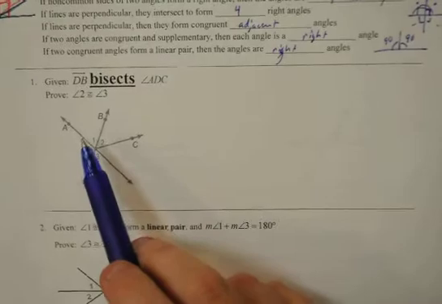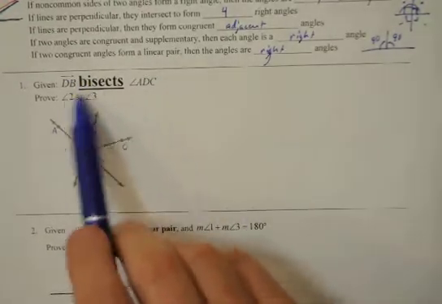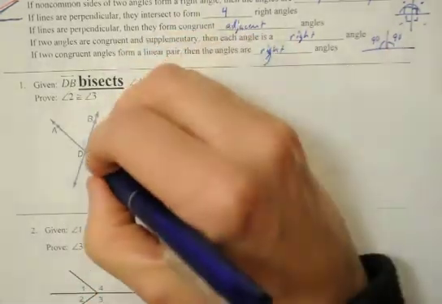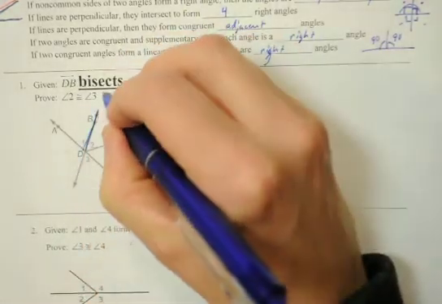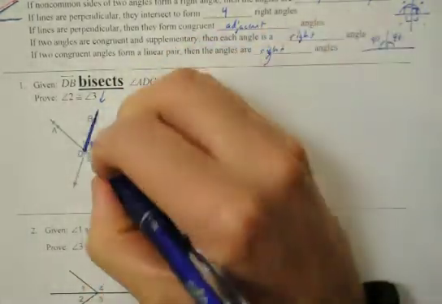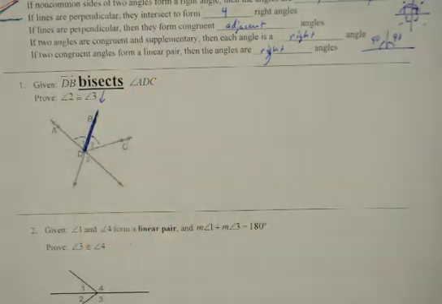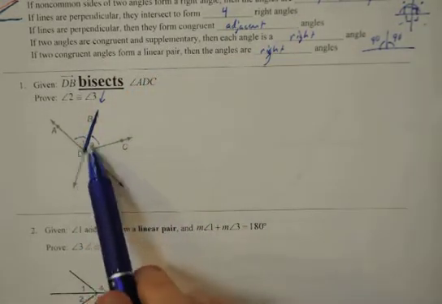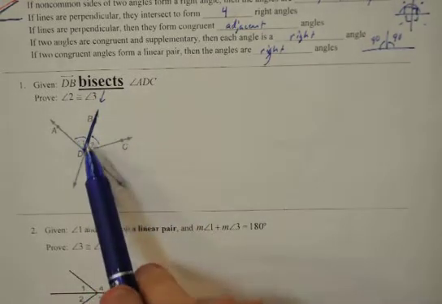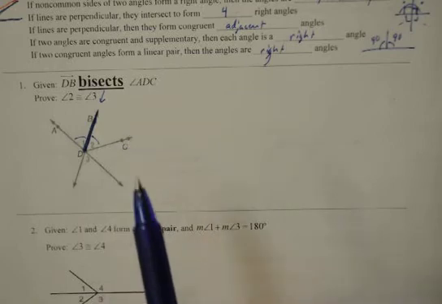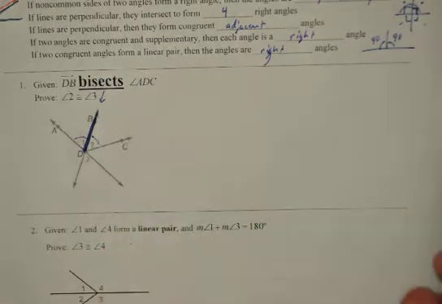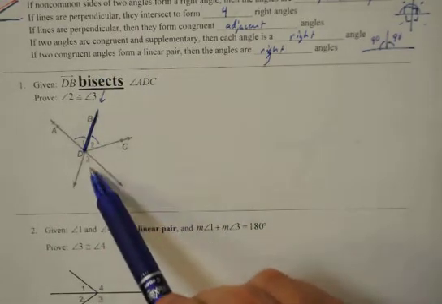All right, so in number one here, we're going to start with the truth that DB bisects angle ADC. So this is the bisector. Here's your bisector right here. And I'm going to mark that as a bisector by marking that these two angles are congruent. That's what a bisector does. A bisector makes two congruent angles, or two congruent segments if you're working with segments. So we're going to use this truth and now somehow prove that this angle and this angle are the same.